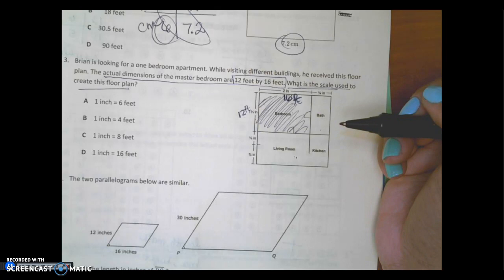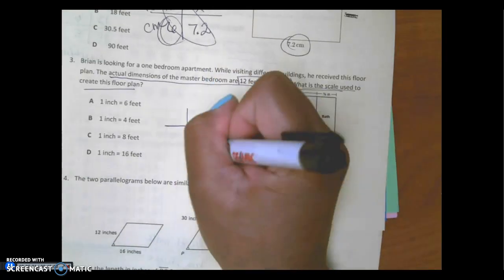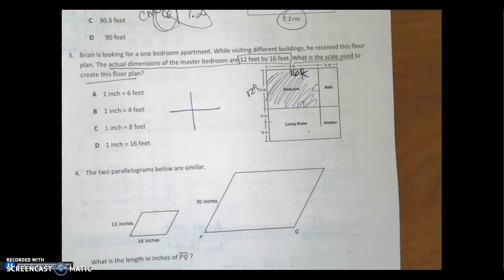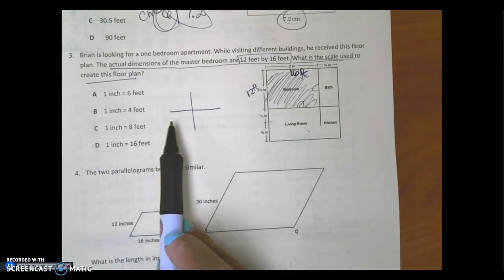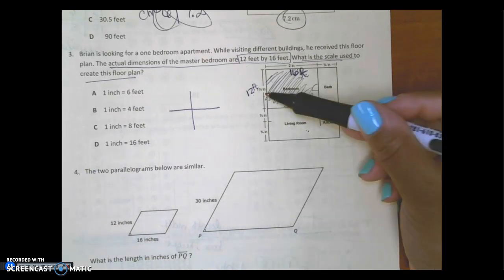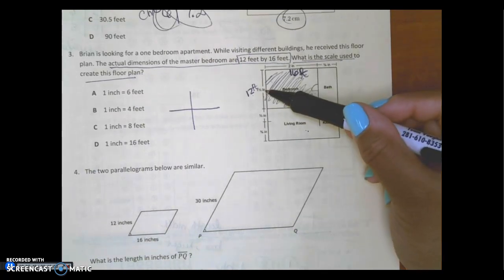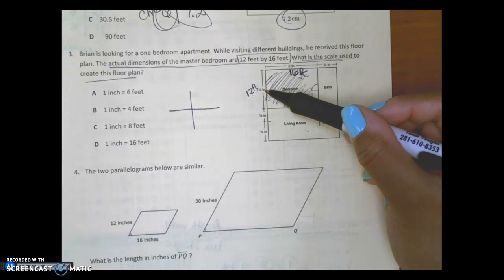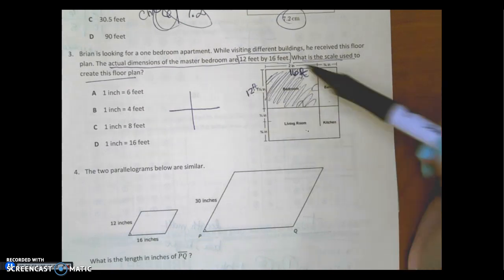16 divided by 2 is 8. What did I say at the beginning of this activity? What can go in here? A ratio. Which one's easier to deal with? 2 and 16. Why is this one a little more challenging? Because it has a fraction. Pay attention. What measurements do I have?